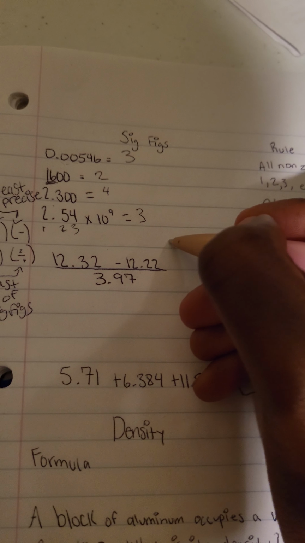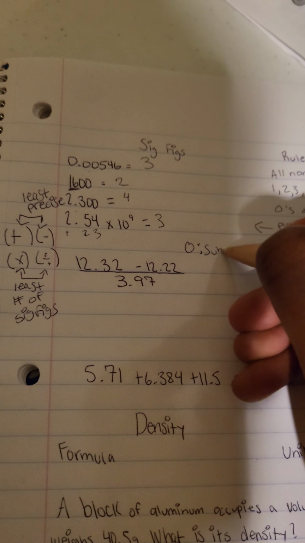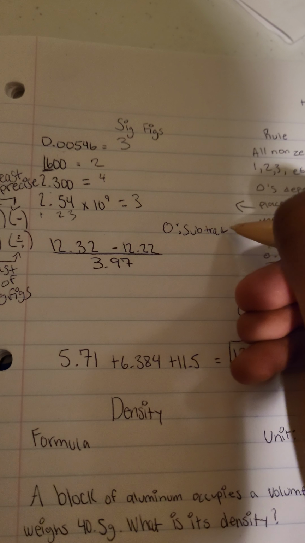So now let's move to one that has multiple steps. So our first operation here, so I'll just write O to save space, is going to be subtraction for step 1, right?